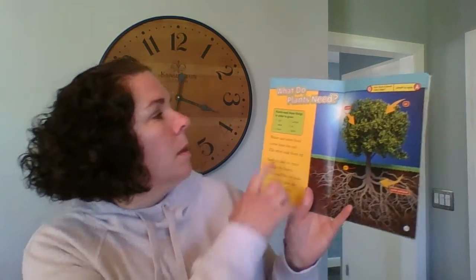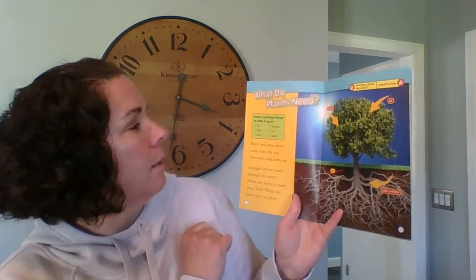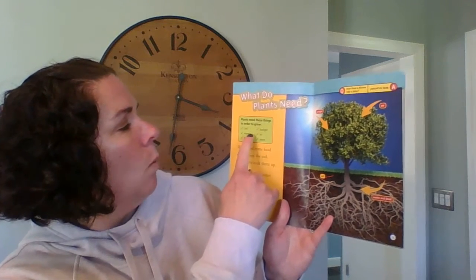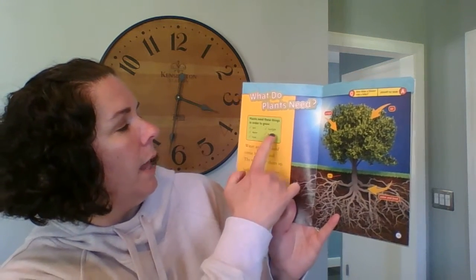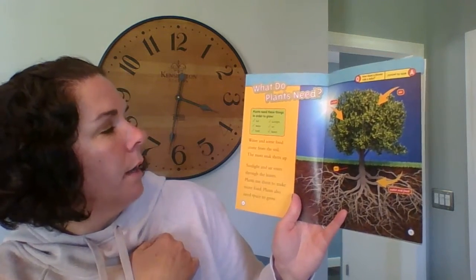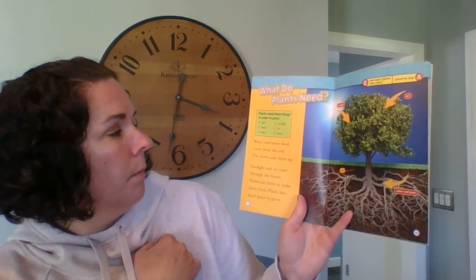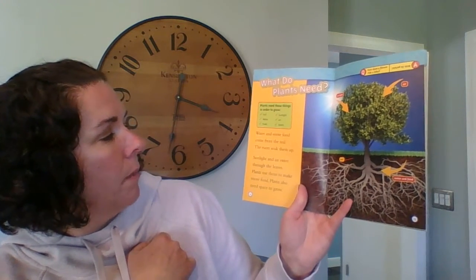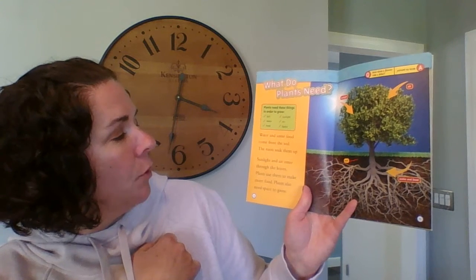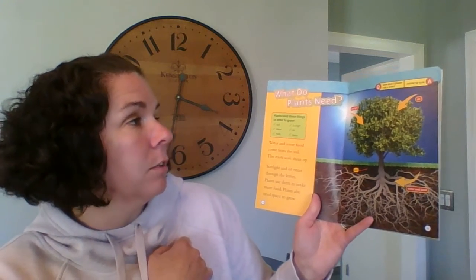What do plants need? Plants need these things in order to grow: soil, water, food, sunlight, air, and space. Water and some food come from the soil. The roots soak them up. Sunlight and air enter through the leaves. Plants use them to make more food. Plants also need space to grow.